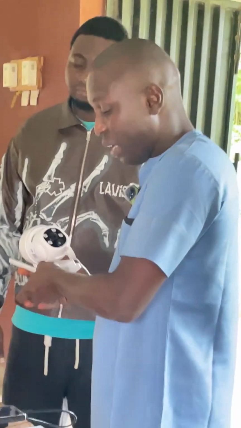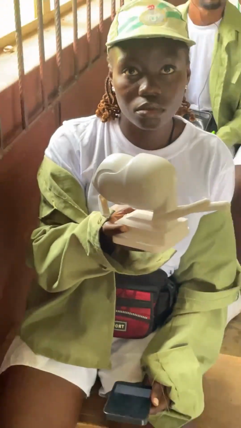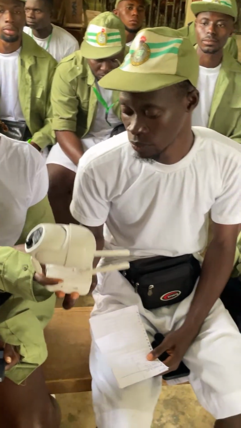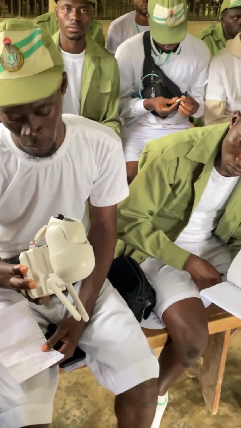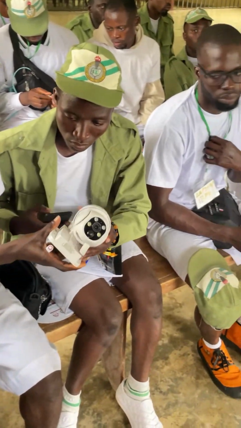So I want to pass this camera around. We have some cameras we call special function cameras, or stand-alone cameras. What all these cameras do is that they have all functions together. The camera has the storage, it has the DVR inside, they have everything inside. This particular type that is going around can use both Wi-Fi and SIM.